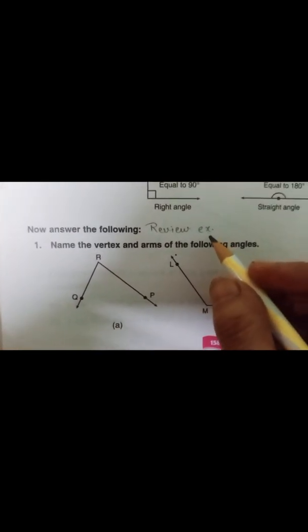Now on page number 158, we will have review exercise. Name the vertex and arms of the following angles. Here you have to find out the vertex and arms of the following angle. Here vertex is the common point, that is R. So we will write vertex is R, and arms starting from the common point RQ, RP. These are the arms.